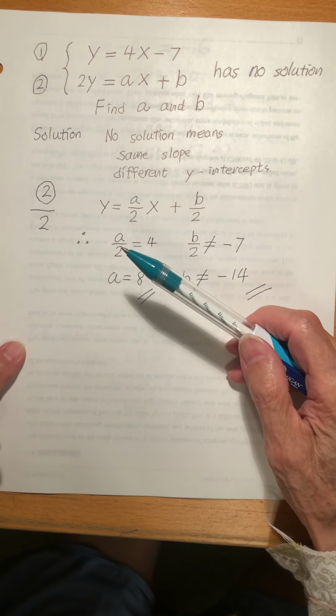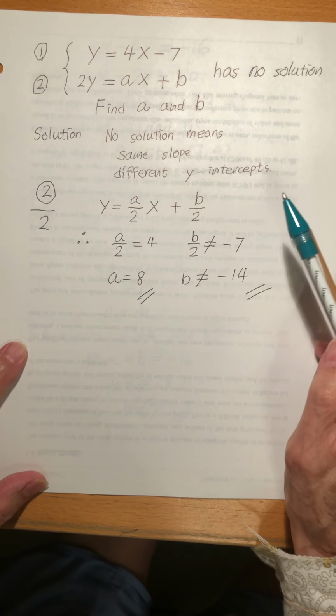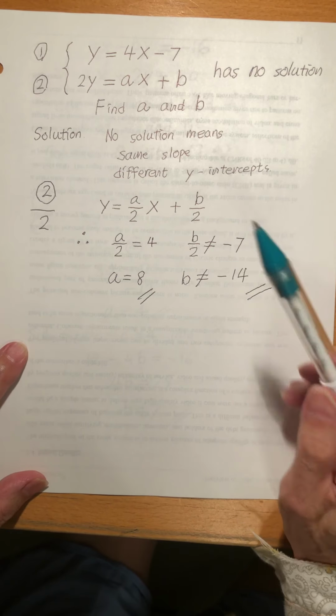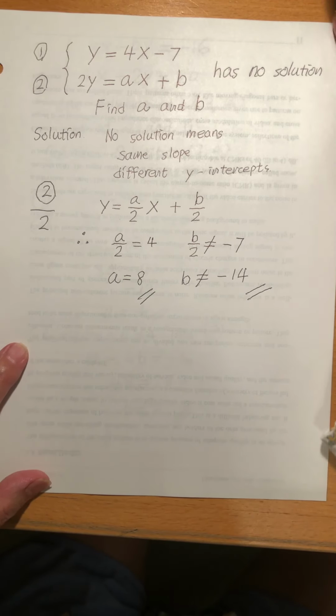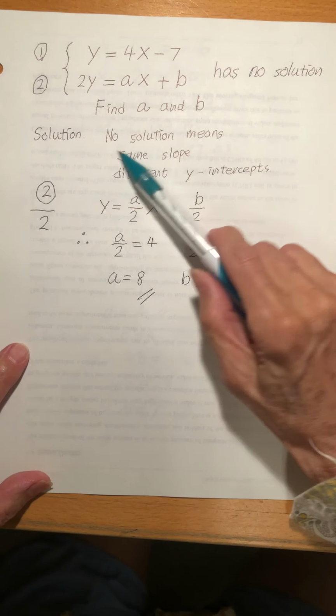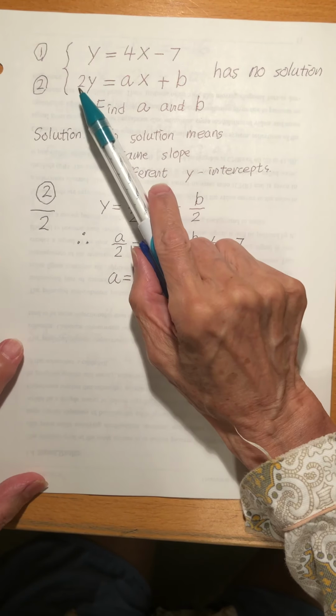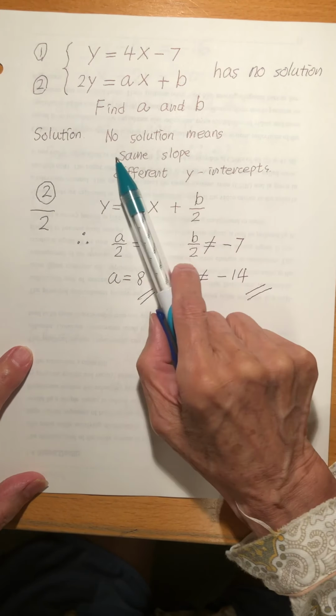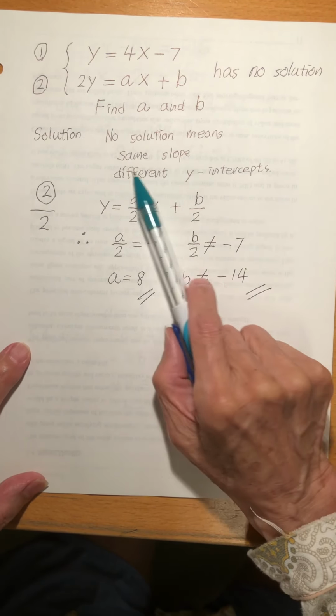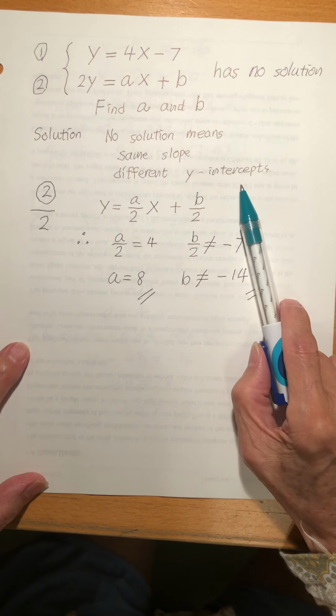But parallel is not enough. You must have different y-intercepts. So if two lines are parallel and the y-intercepts are different, then you have no solution. Now this given question wants us to find A and B. No solution means the same slope, but different y-intercepts.